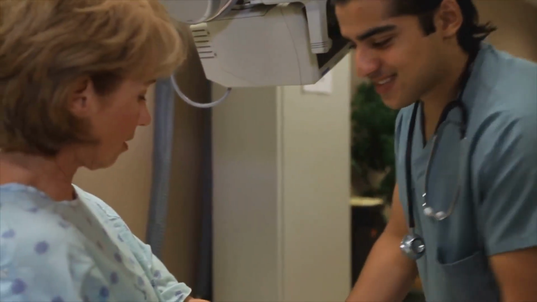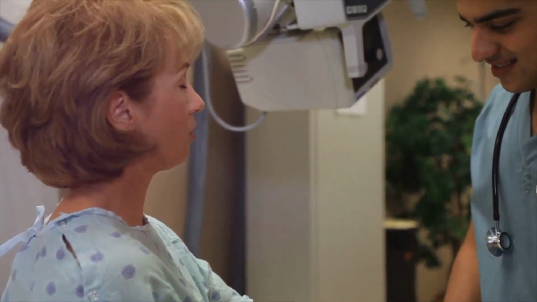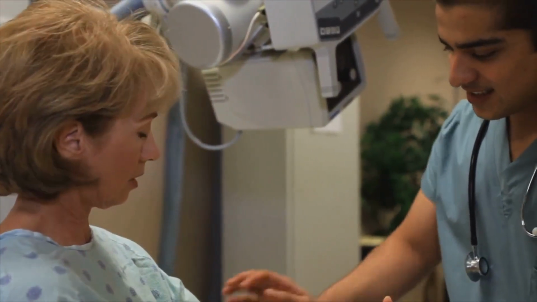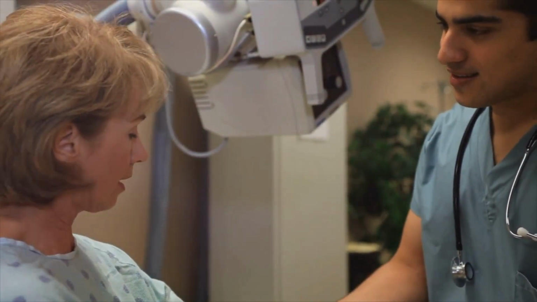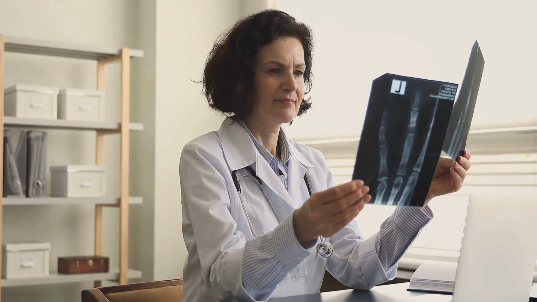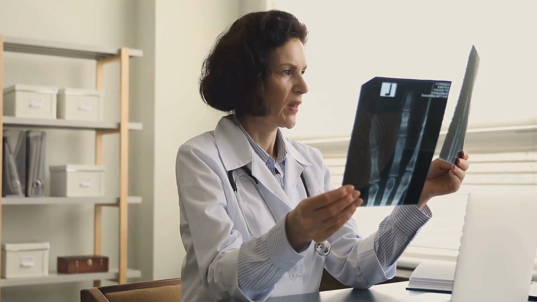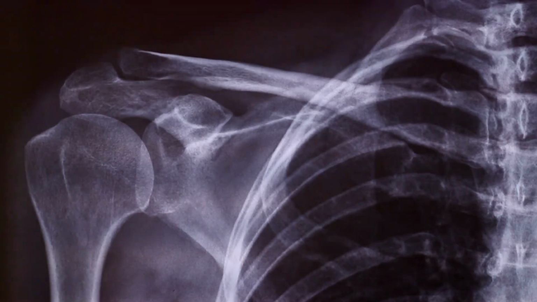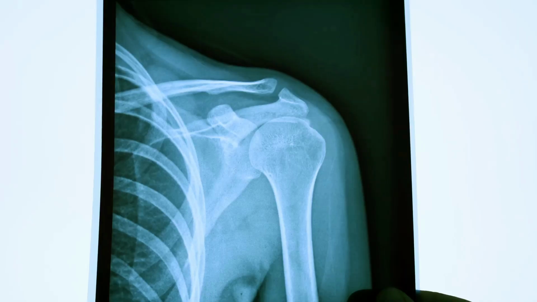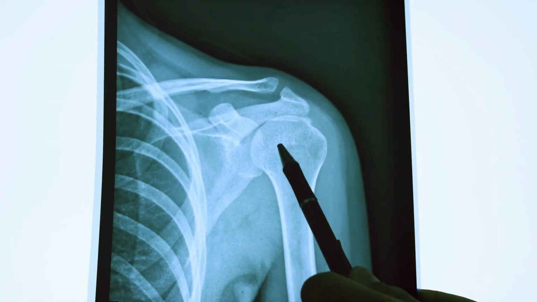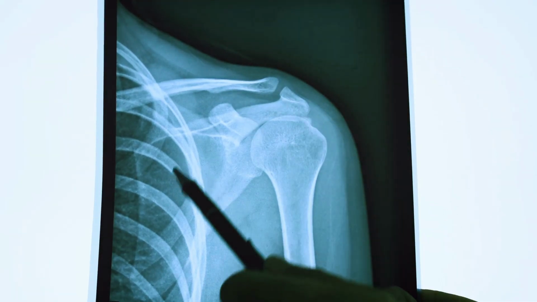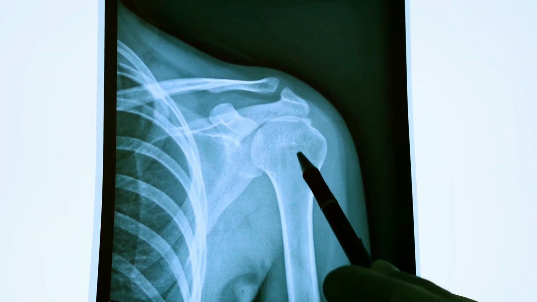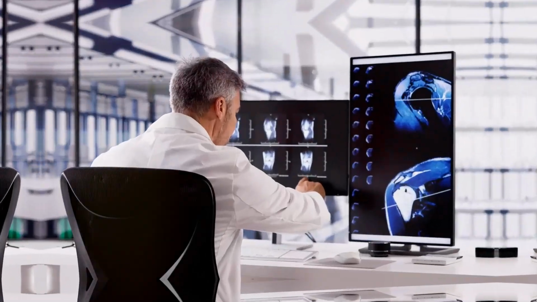When ordering or taking a shoulder X-ray, it's crucial to specify the area of concern to get accurate results. This ensures the appropriate views are taken, aiding in proper diagnosis. For instance, if a patient presents with pain at the top of their shoulder, a focused view of the AC joint might be necessary to identify the issue.